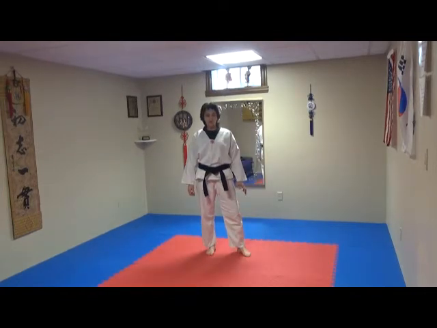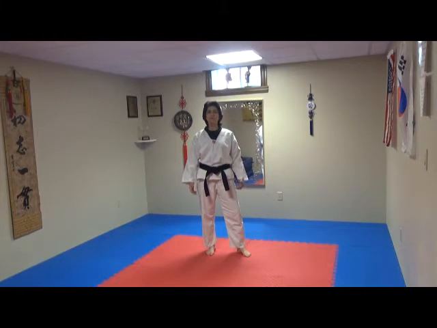Another consideration judges are looking for is your spirit, which means your presence coming into the tournament ring. Do you look credible? Also, you want to show that you're confident in yourself, that you're confident in your abilities, in your techniques, and you can do your form without hesitation. You're going to show good power, good snap, good stances.